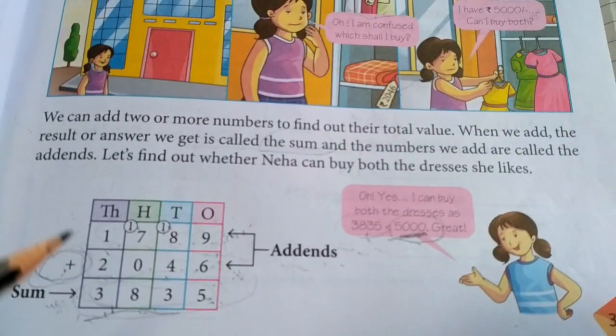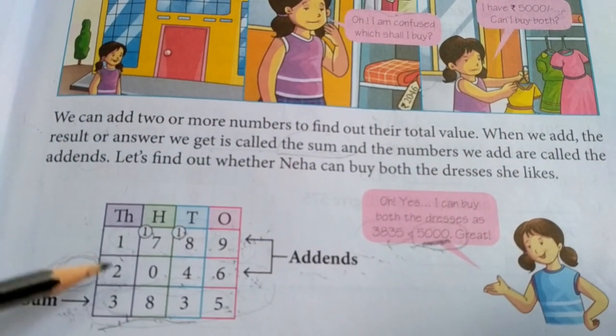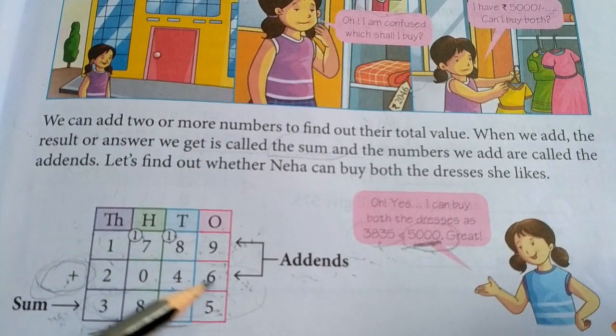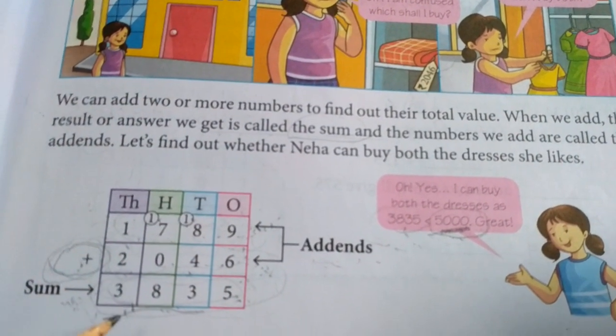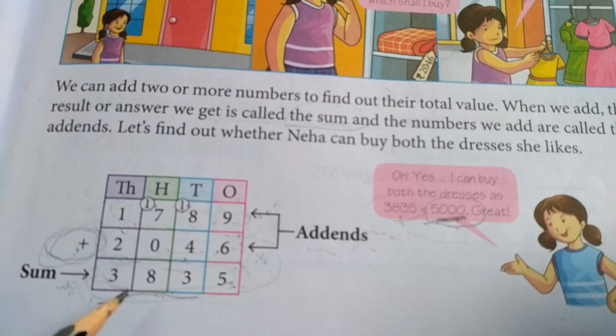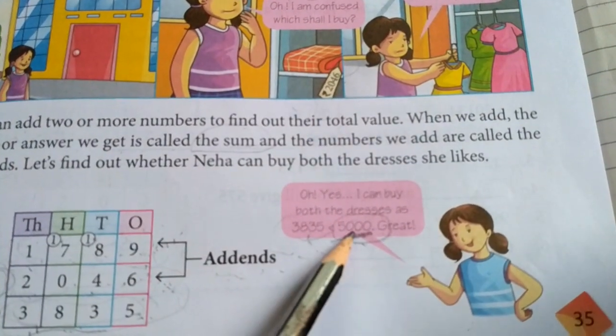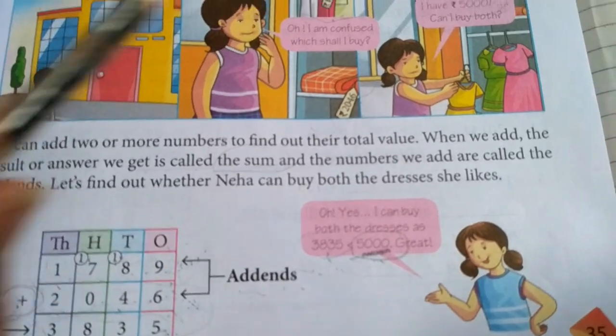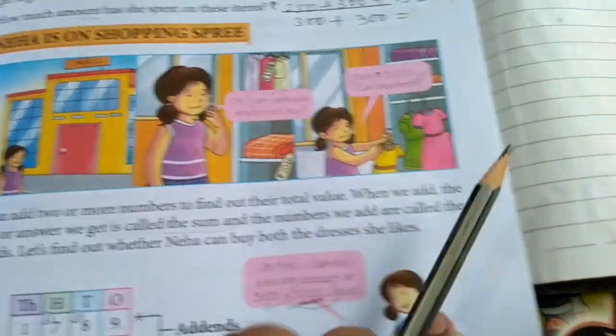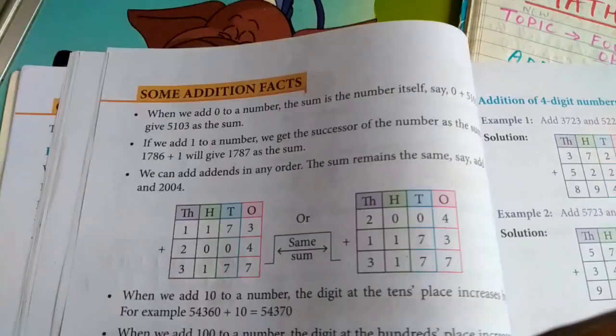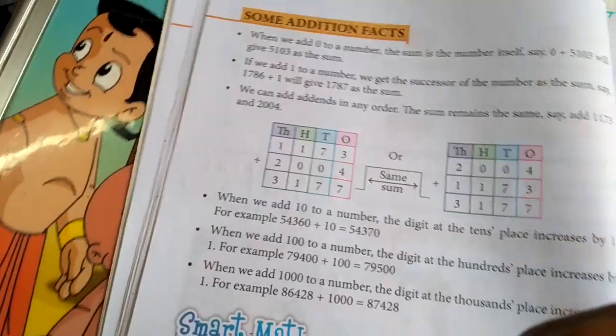She has simply added the price of the individual dresses, and then she found out that yes, the resulting price is rupees 3835, which is smaller than 5000, so she can purchase both these dresses. Now there are some addition facts which need to be understood. So let's see what these addition facts are.